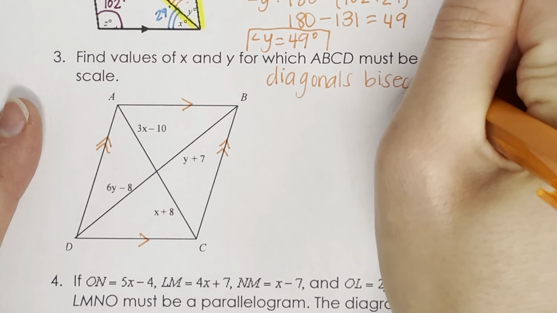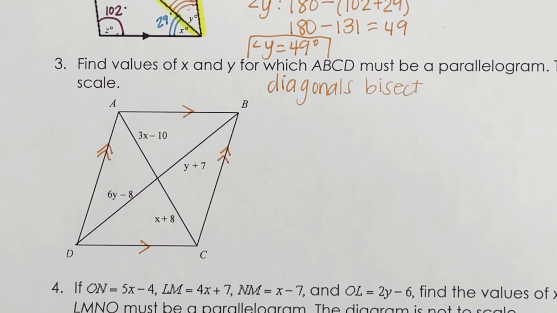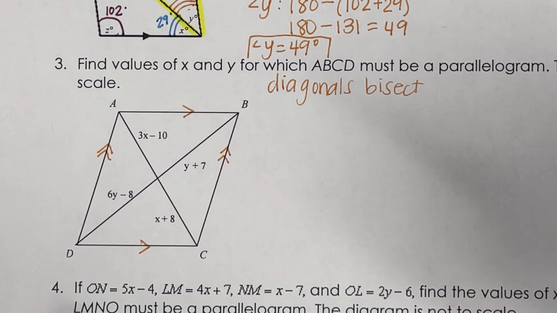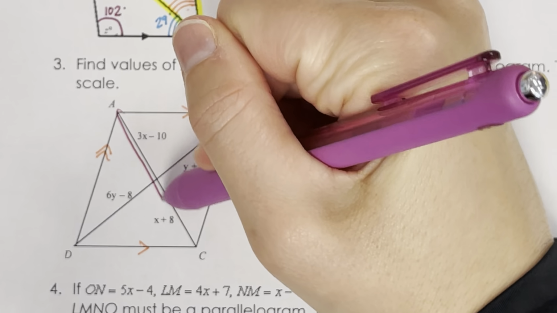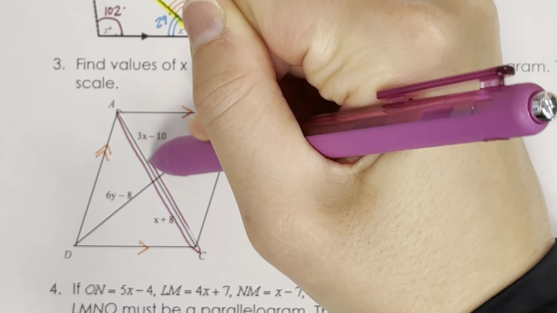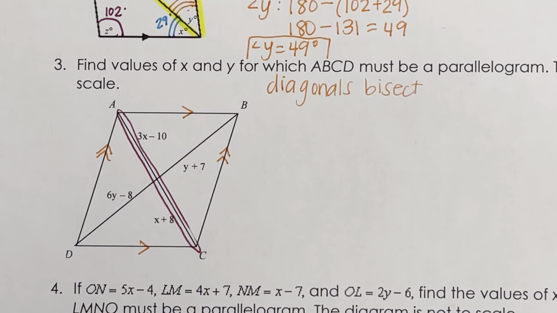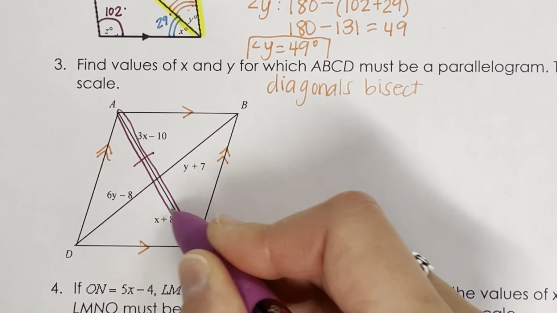And bisect means cut in half. So if I'm taking something and cutting it in half, the two pieces that are left over should be congruent. I have this piece right here, AC. This is one diagonal. The two pieces of AC should be congruent.